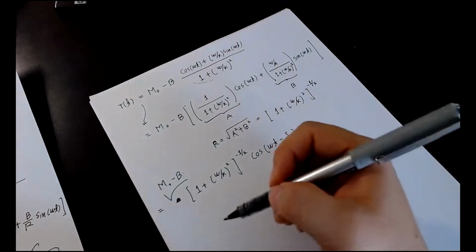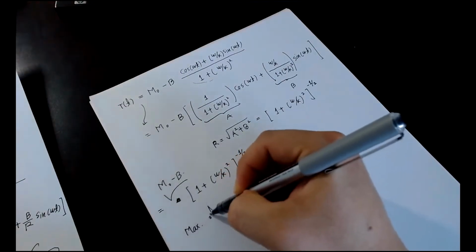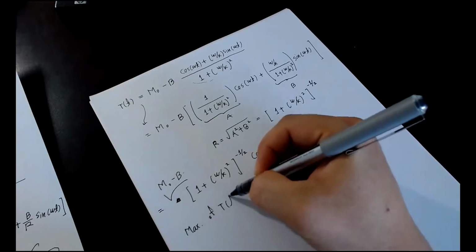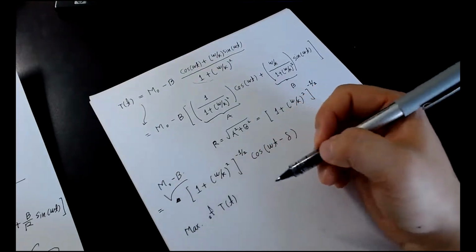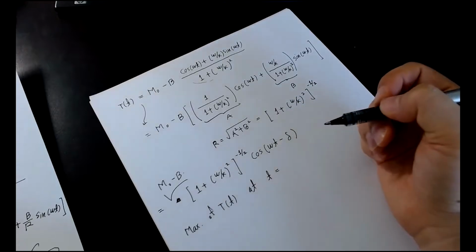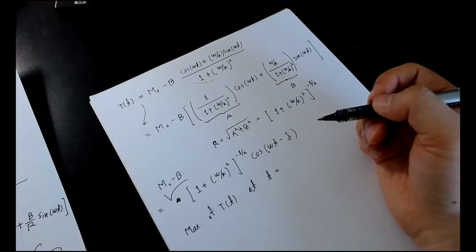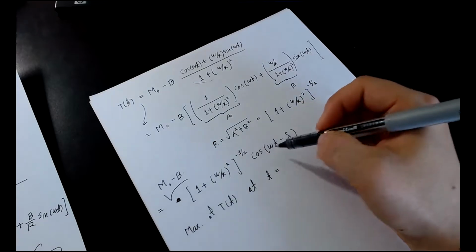All right. So what's the maximum here? The maximum of T. We're going to get the maximum T at what? At t equal to what? When will we have the maximum temperature T?